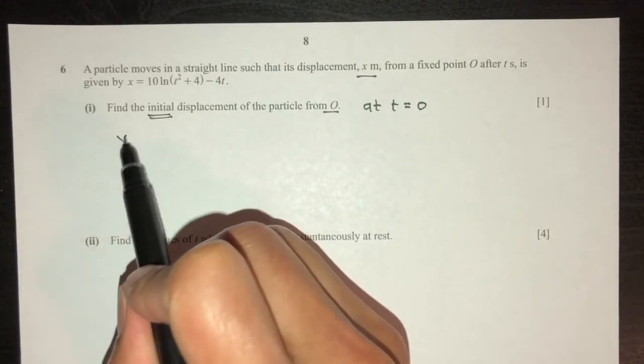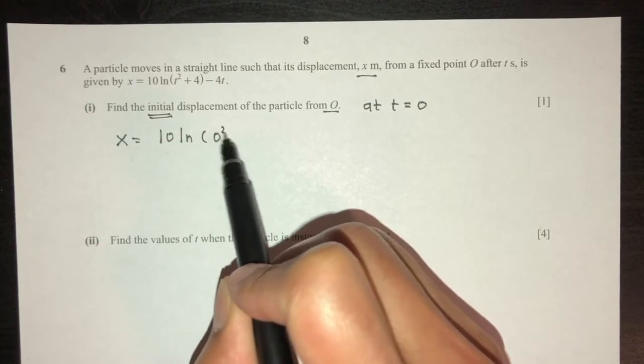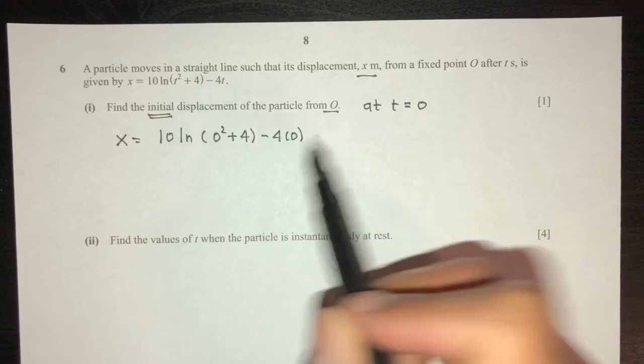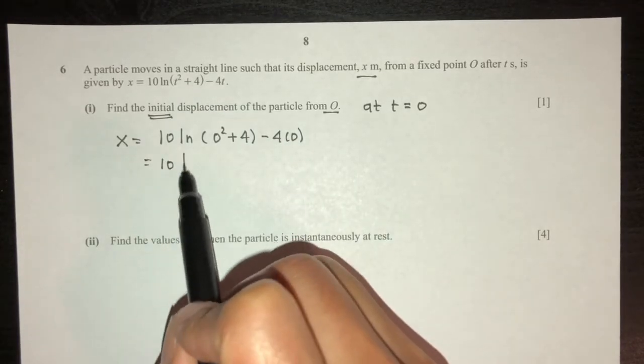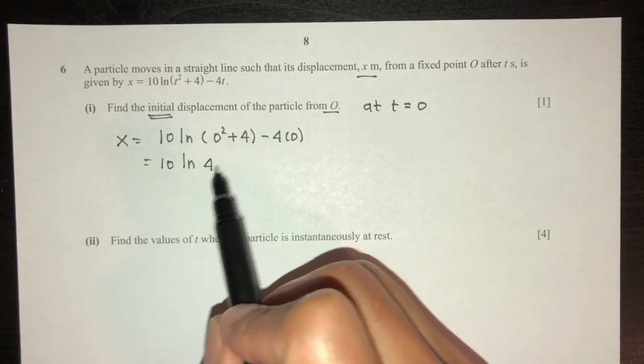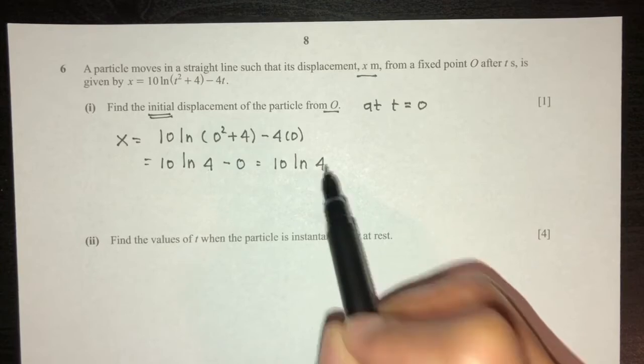So find x. x will be 10 ln (0 squared plus 4) minus 4 times 0. Now simplify. 0 squared is 0, plus 4 is 4, minus 0. That will be 10 ln 4.